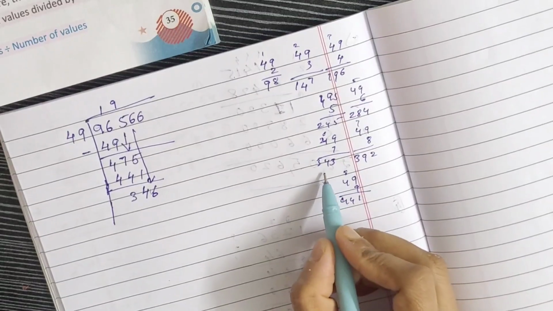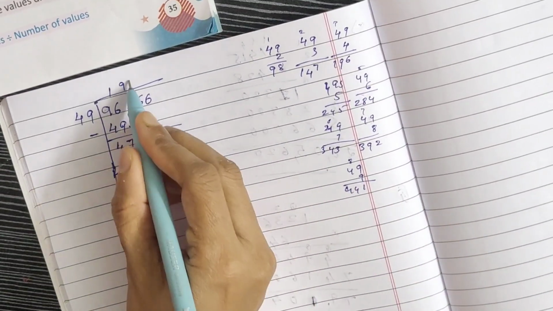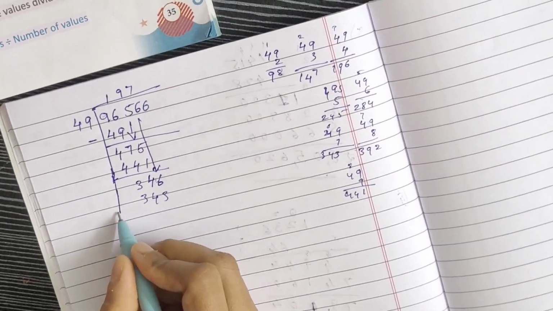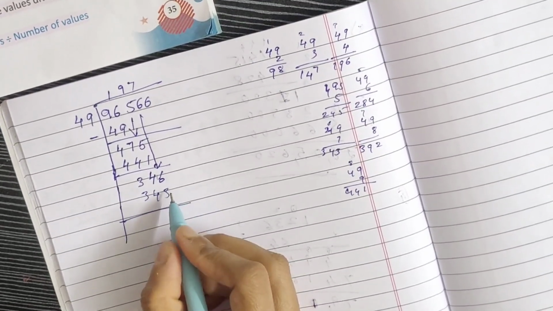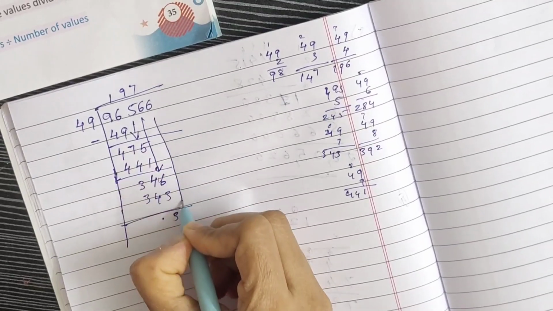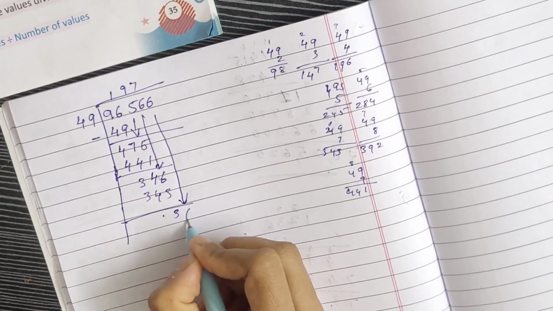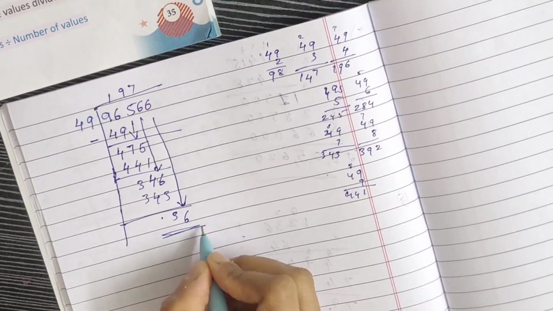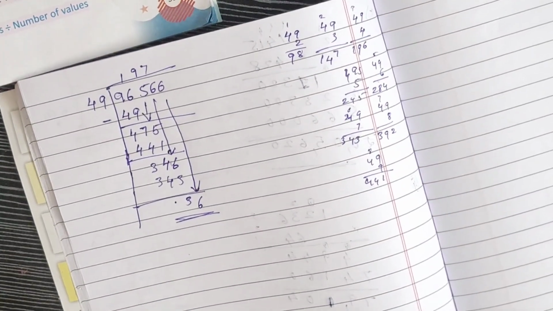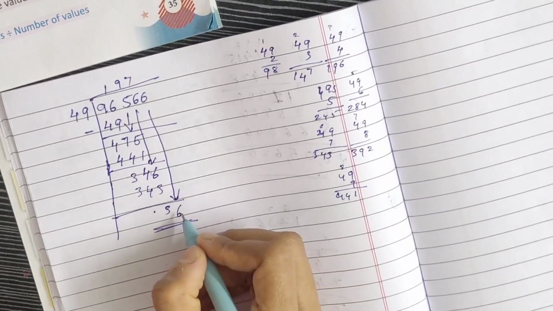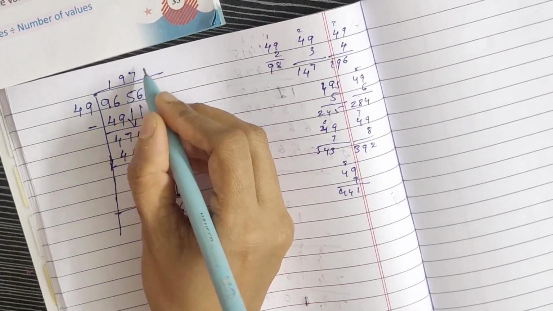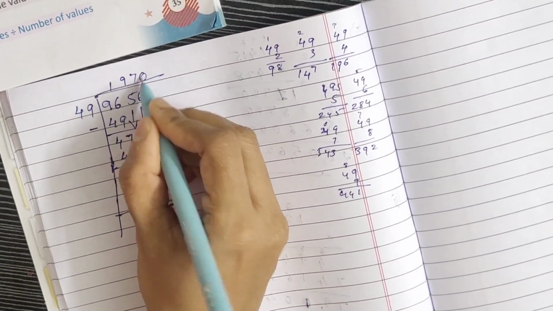346. 49 sevens are 343. 36. So answer is 36, 0.